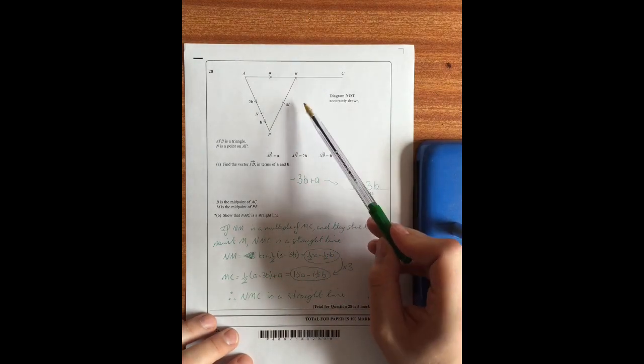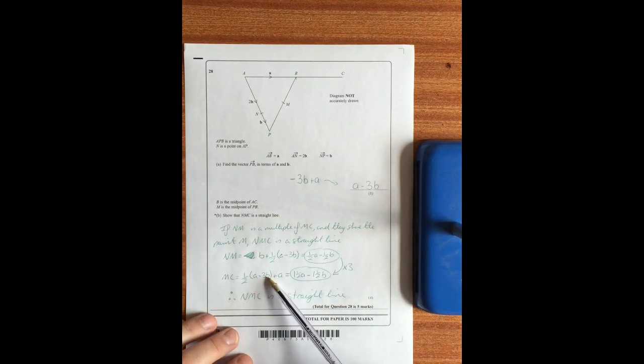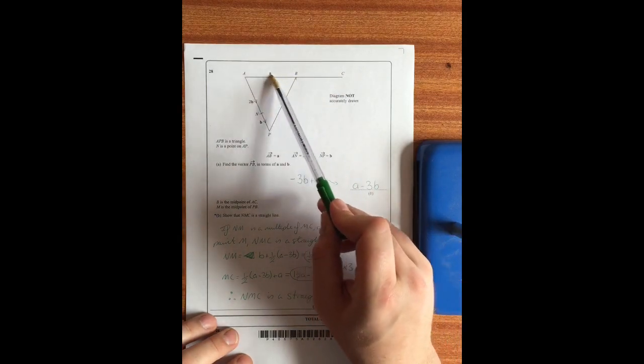To get from M to C, we need to go up here, which again is a half of this, so half of a minus 3b, plus a, because B was the midpoint, so if that's a, that must also be a. And if we expand this out, we get 1.5a minus 1.5b. And you'll see that that is just 3 times that. And because we have said that M is a shared point, and this is just showing that these two lines are parallel, but this one is 3 times longer, therefore NMC is a straight line.